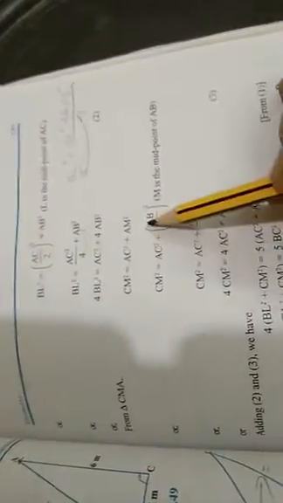Similarly, CM squared equals AC squared plus AM squared in triangle CMA. For that, AM is half of AB.